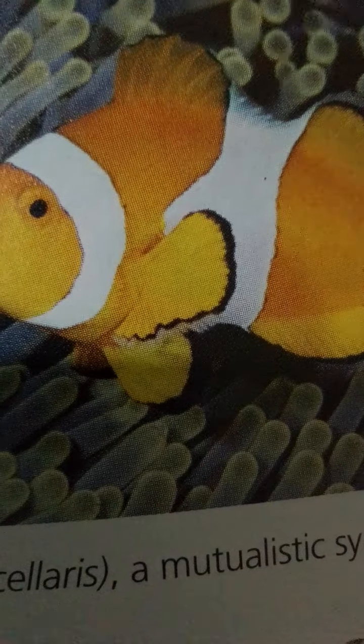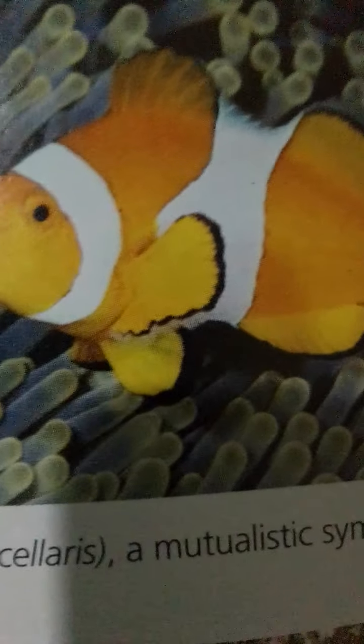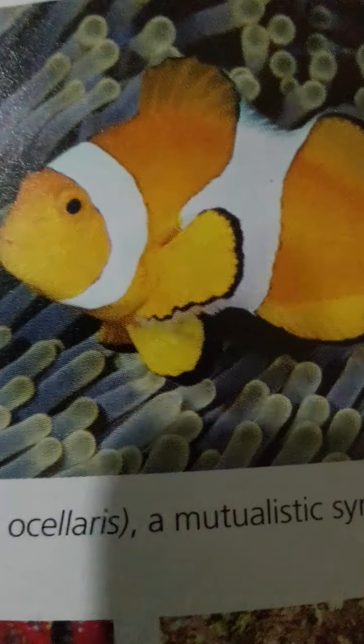Lobe fins and ray finned fishes evolved during the Devonian period, along with another major range of ossifiers, the lobe fins, Sarcopterygii. The key derived character of lobe fins is the presence of rod-shaped bones surrounded by a thick layer of muscle in their pectoral and pelvic fins.